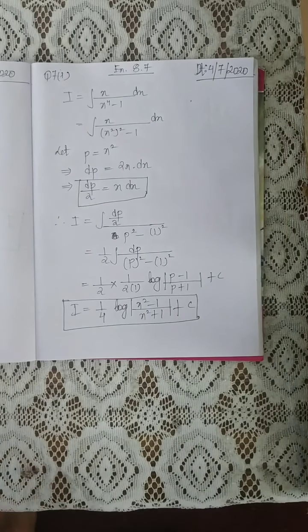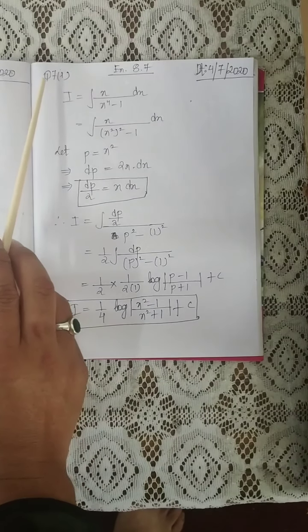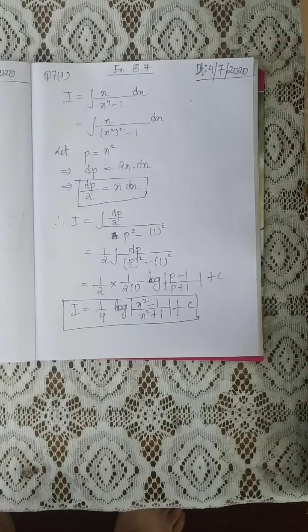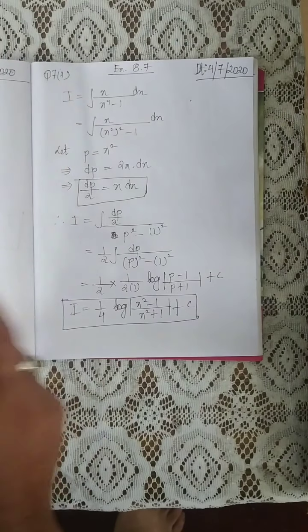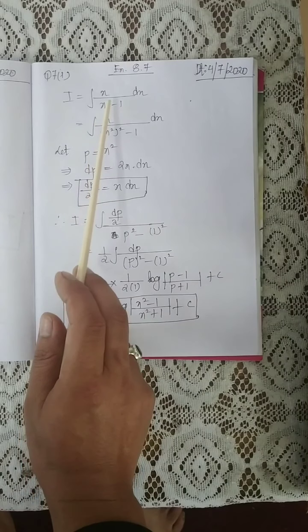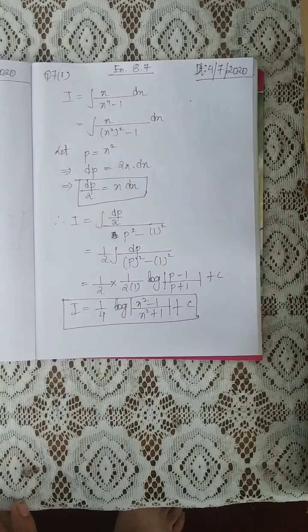Hello, good afternoon students. So we were doing exercise 8.7 and today we'll start with question number 7 part 1. Okay, so question number 7 part 1 is integration x divided by x to the power 4 minus 1 into dx.